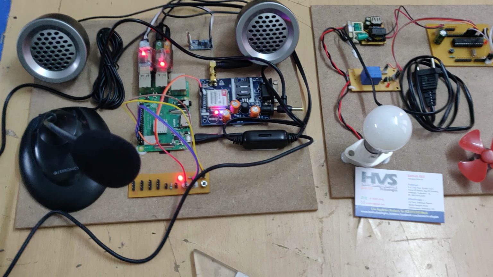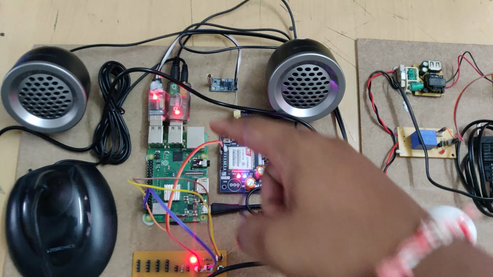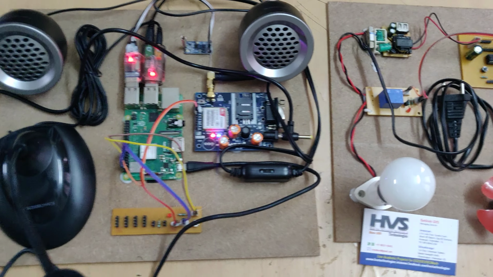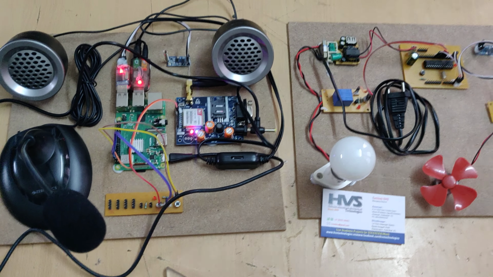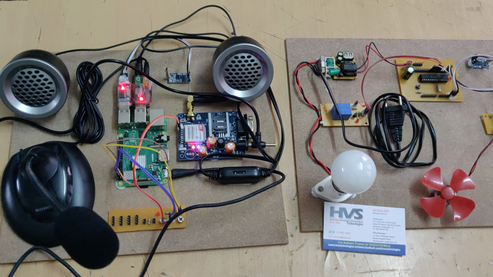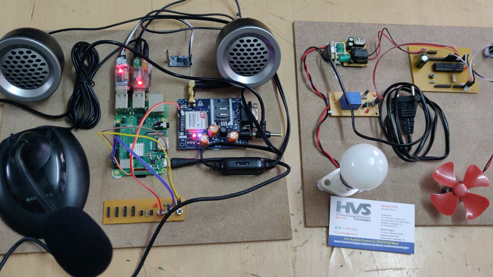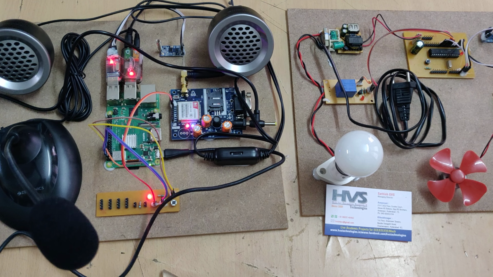Right, now it is blinking, and wait for the other light. This light has to blink. Then only we need to allow the Raspberry Pi to communicate, because now the USB to audio driver needs to install. It will be set up.